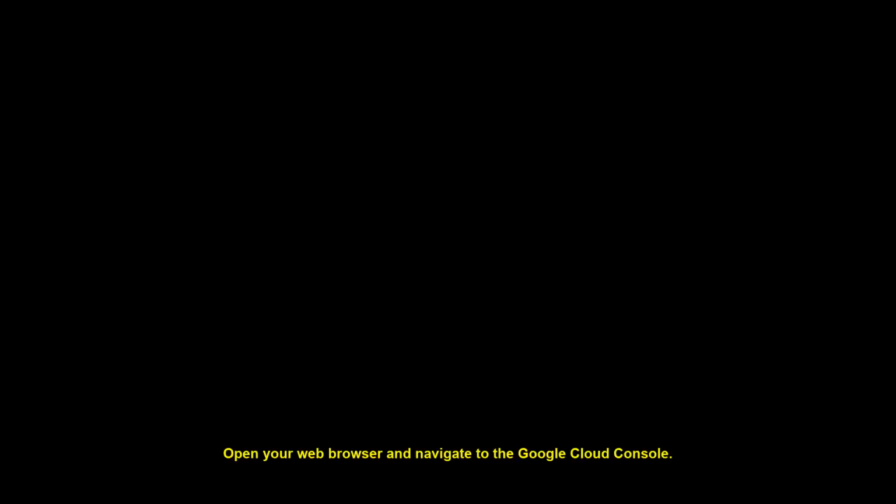Open your web browser and navigate to the Google Cloud Console. Log in with your Google account credentials if you're not already signed in. In the Google Cloud Console, locate and select your project where BigQuery is set up. From the left-hand menu, click on BigQuery to access the BigQuery interface.